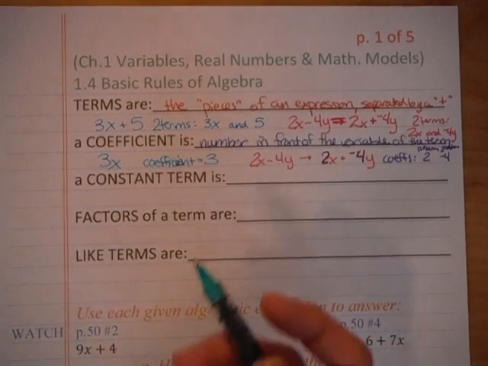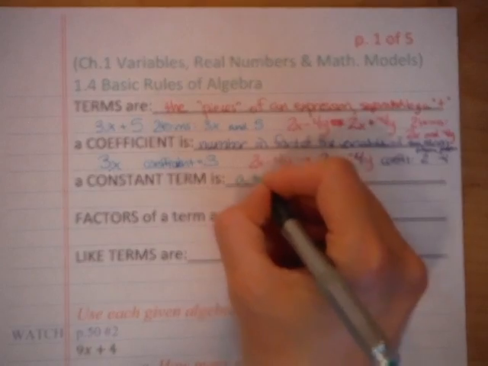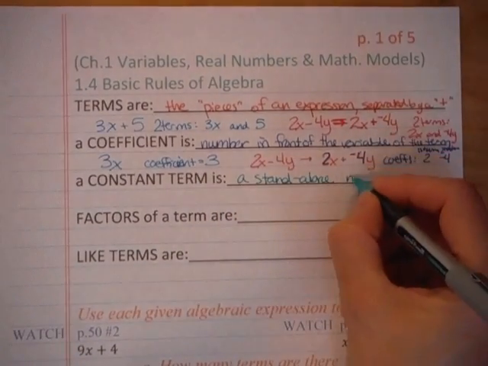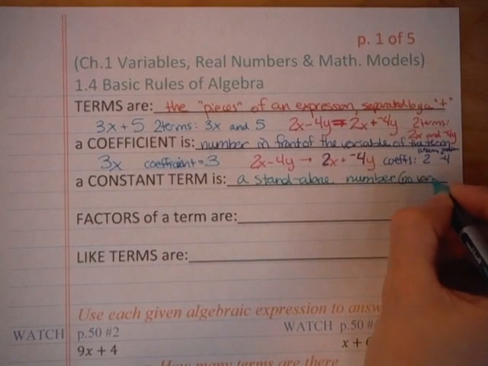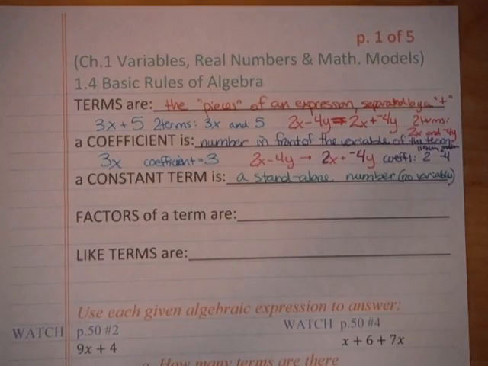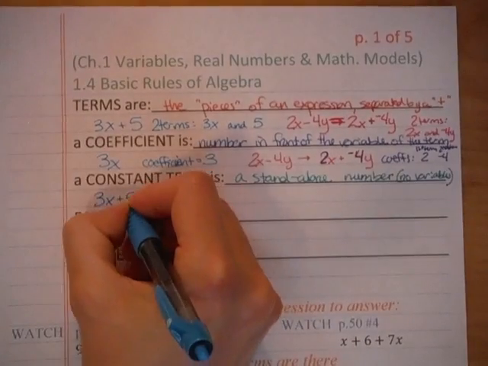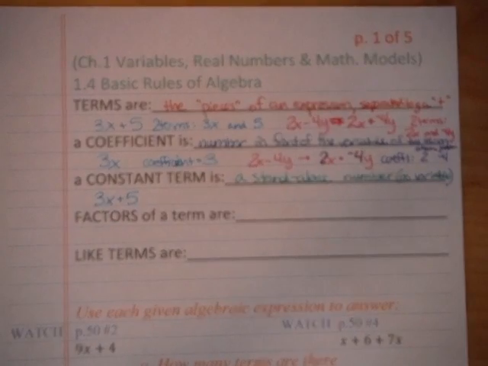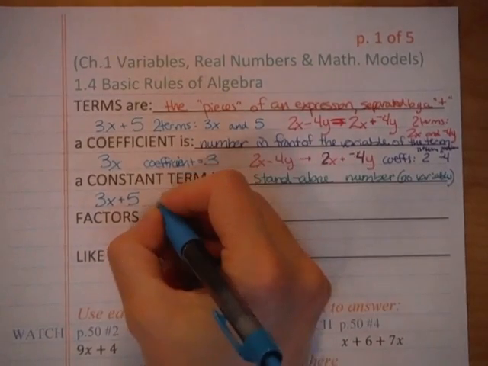So then what is the constant term? The constant term is any standalone number, no variable. So it's a standalone number, no variables. In our original 3x plus 5 expression that we've been looking at the whole time, the standalone number, the constant there, is 5.